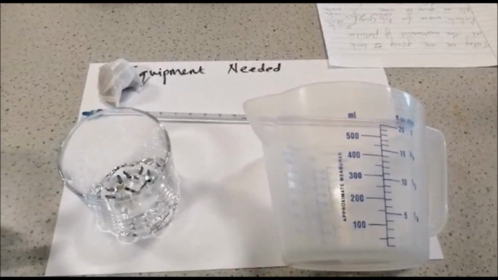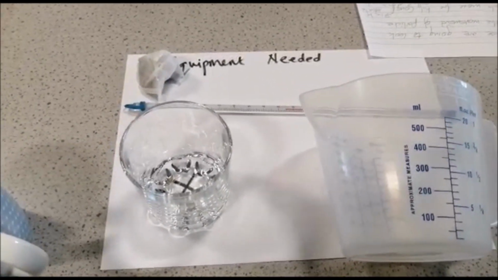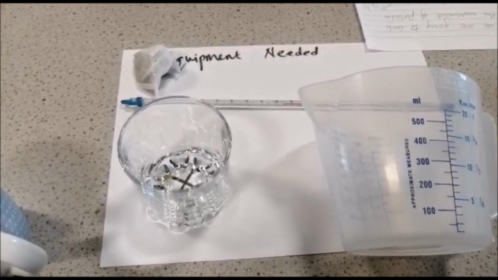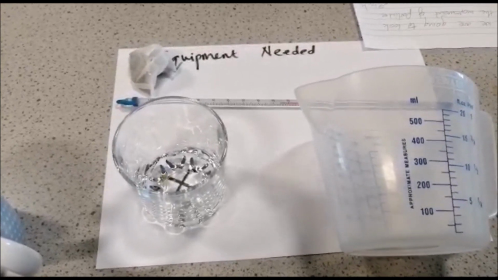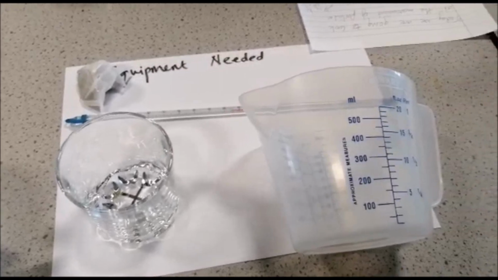We did a very similar one with the shark's blood, but we had different variables. The independent variable and the dependent variable were different for that one.